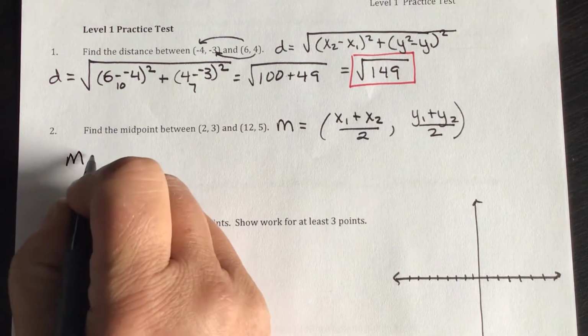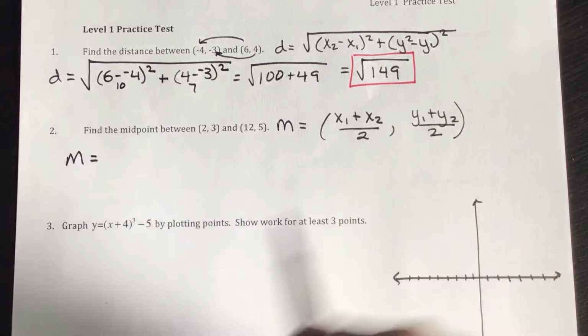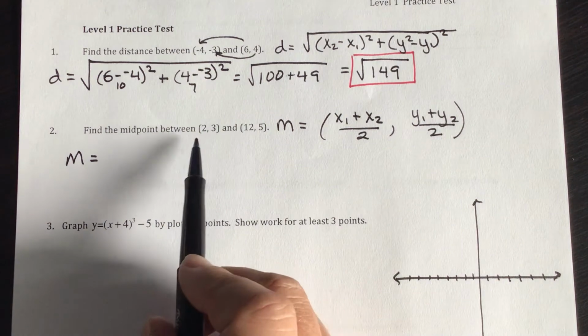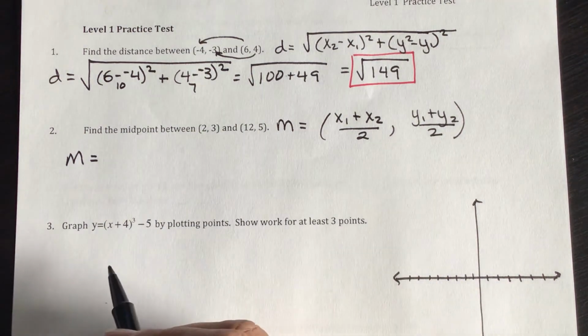Number 2, we're finding the midpoint, and I included the formula here. We're going to add up the x coordinates and divide by 2. That'll tell us halfway between each of the x coordinates, and then the same thing for the y's.